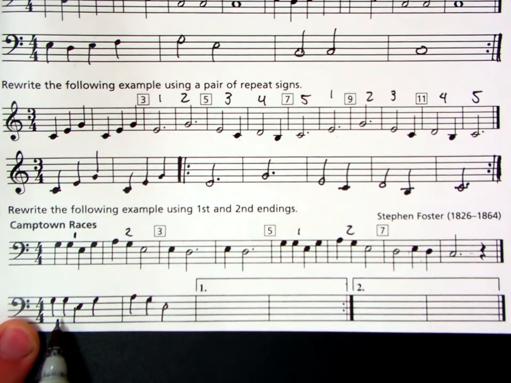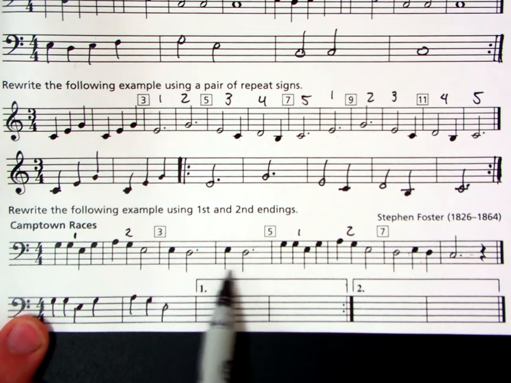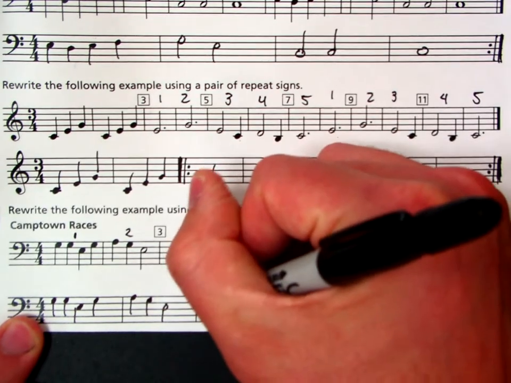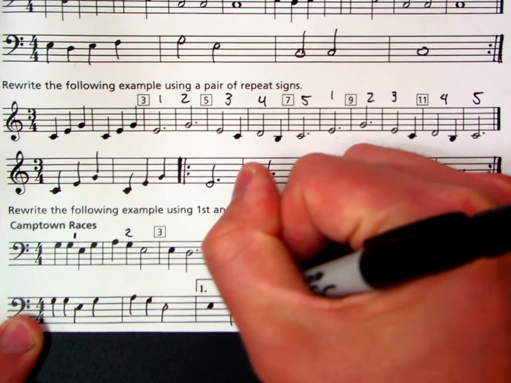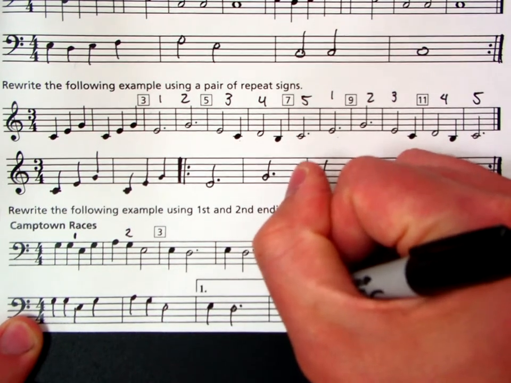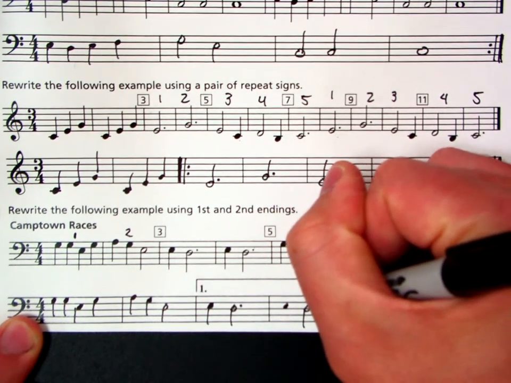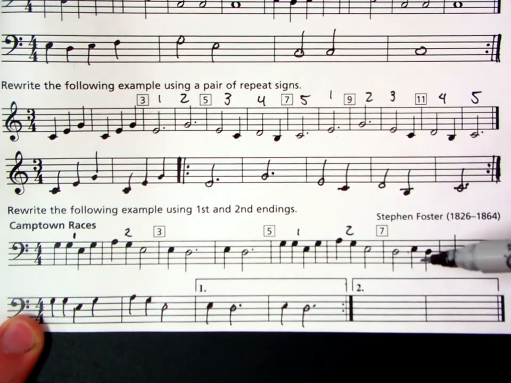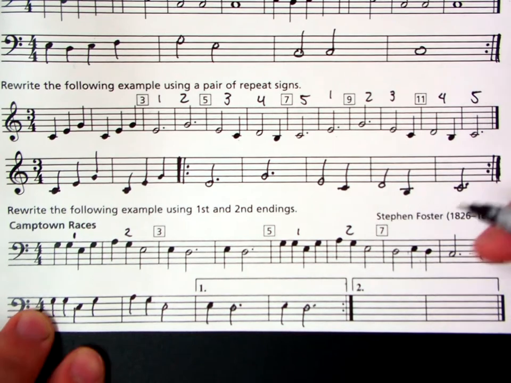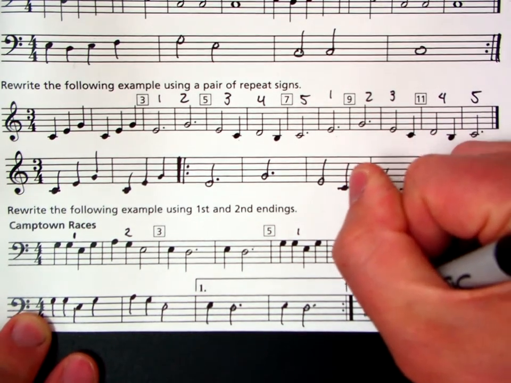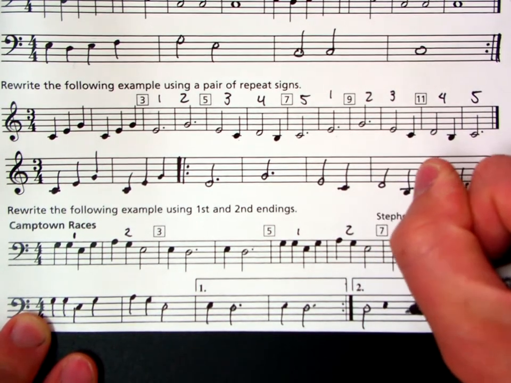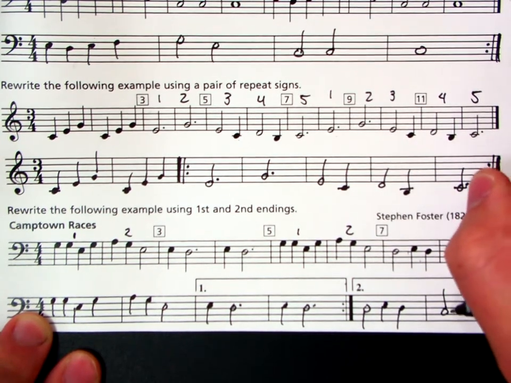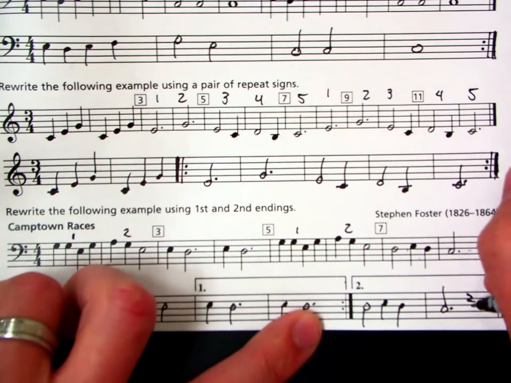Because this repeat sign is going to tell us to come back to the beginning. Now we have the first thing that we play that's different. So that's measure 3 and 4. They go in the first ending. Okay? Now the only thing left is what's at the very end. And that makes sense because we would play that at the very end with these endings. So half notes, quarter, quarter. And then dotted half notes and a quarter rest.